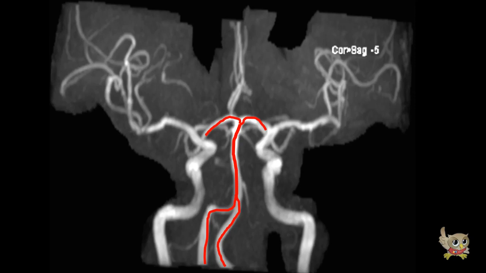The cerebellum receives blood supply from the following: the posterior inferior cerebellar artery or PICA, which is a branch of the vertebral artery; the anterior inferior cerebellar artery or AICA, which is a branch of the basilar artery. The superior cerebellar artery is a branch of the basilar artery as well.